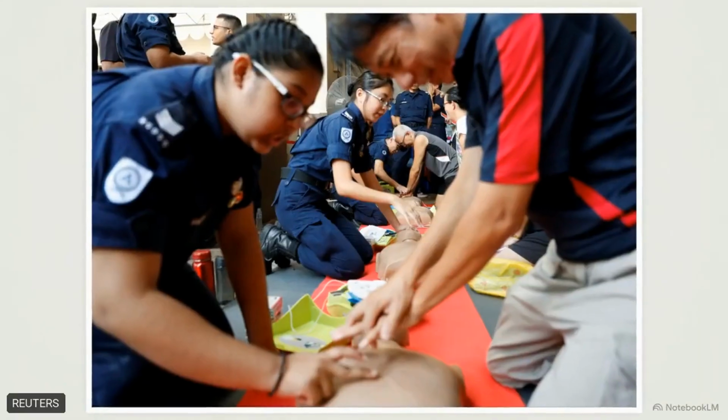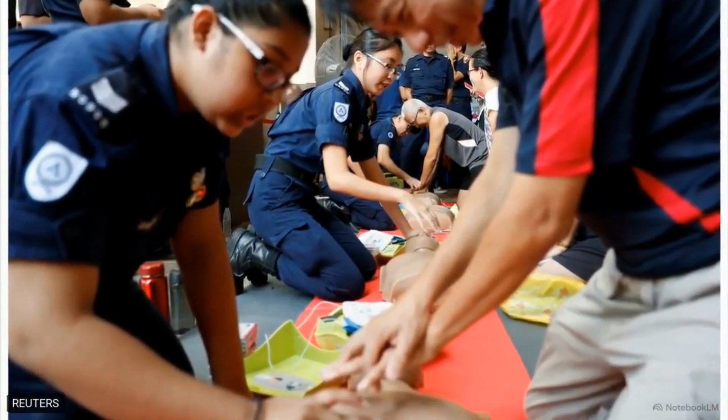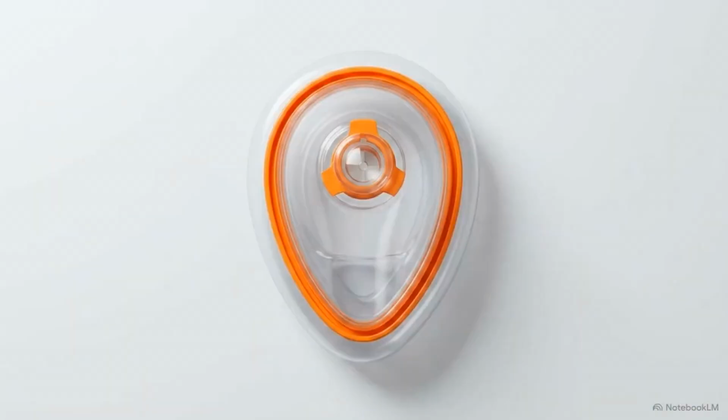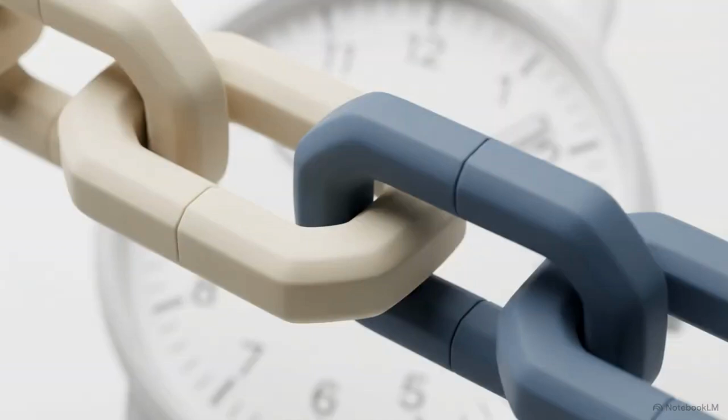Taking a formal certification course gives you the tools to be a prepared citizen. You learn the precise ratios, and you learn to carry a pocket mask to eliminate the infection risk of rescue breaths. Pairing that training with responder apps puts you on the grid, ready to complete the chain of survival the moment someone's biological clock starts ticking down.